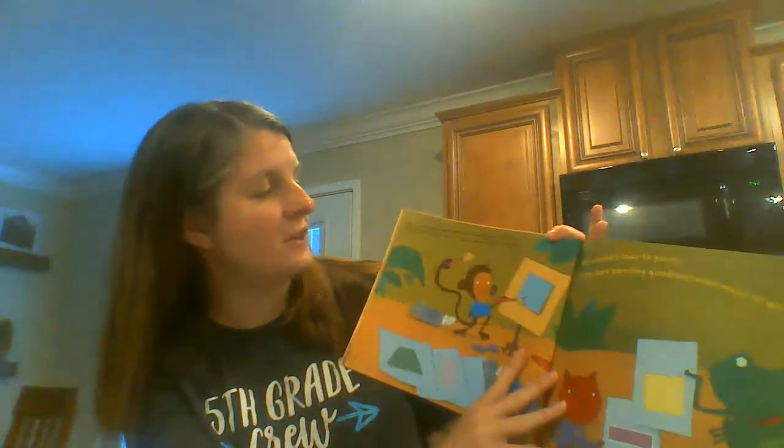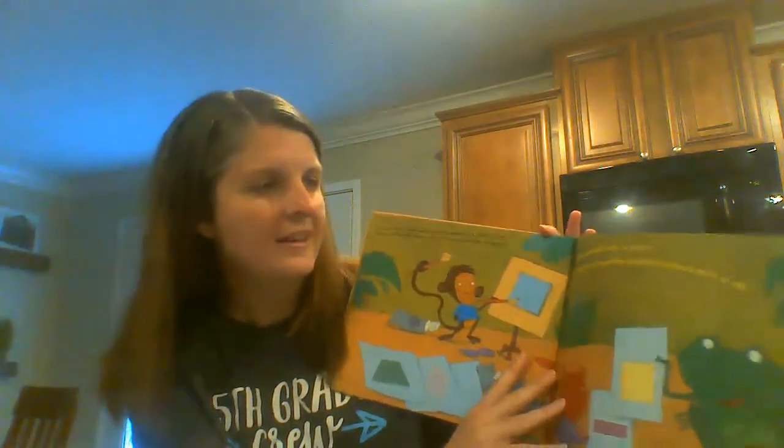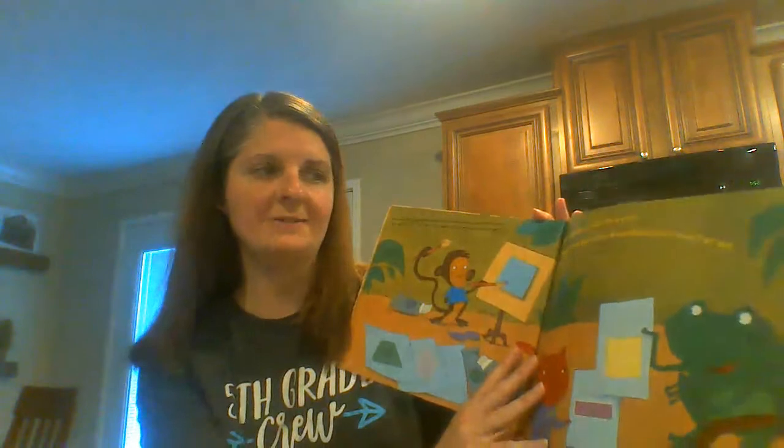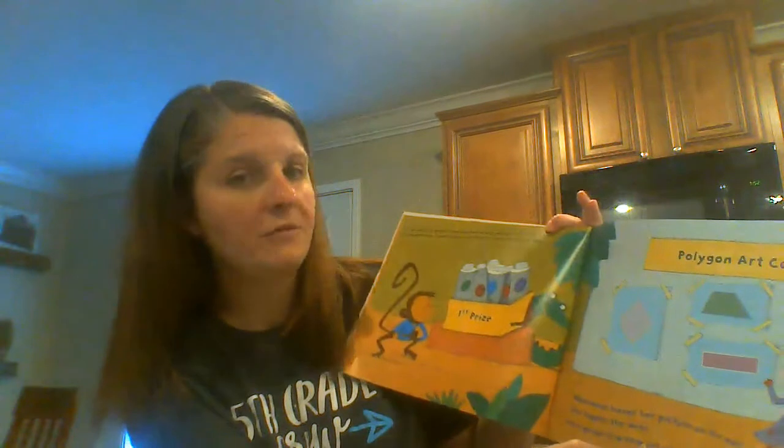If you were a quadrilateral, you would make playtime lots of fun. If you were a quadrilateral, you would be a flat, closed figure with 4 sides. All your sides would be straight. The animals love to paint. They love painting quadrilaterals most of all. If you were a quadrilateral, you would be a polygon with 4 sides.